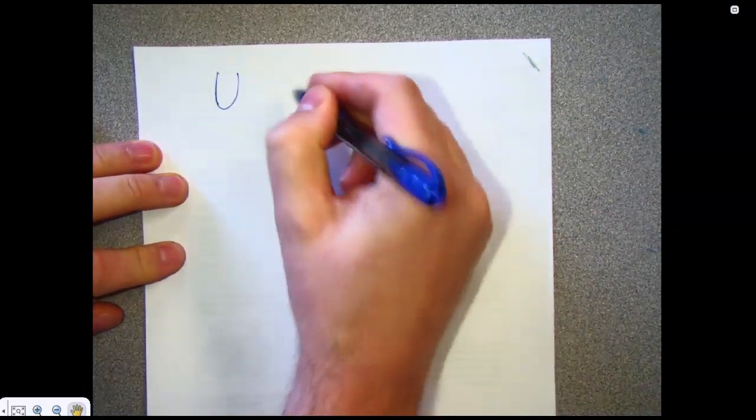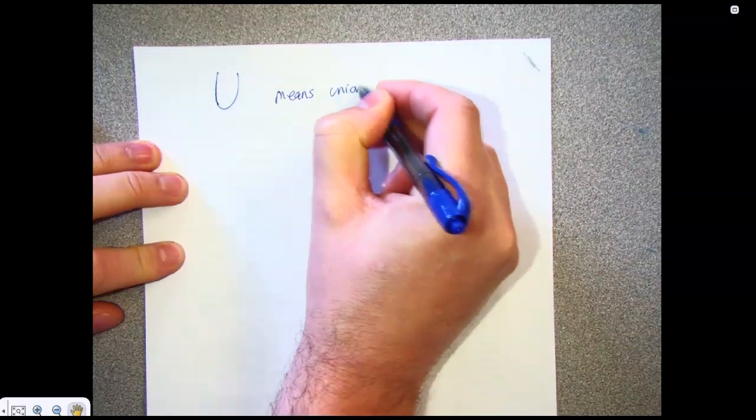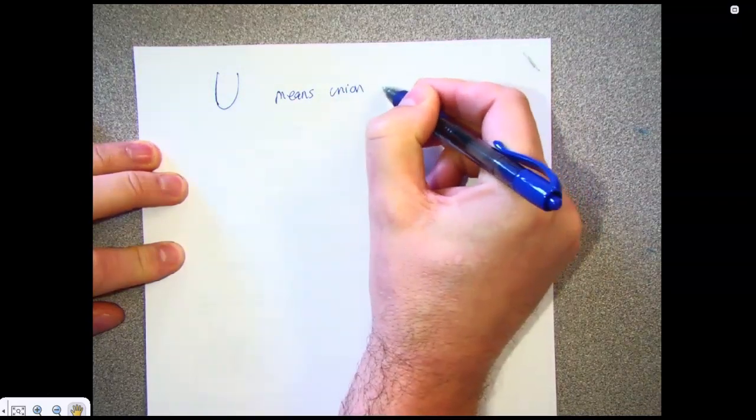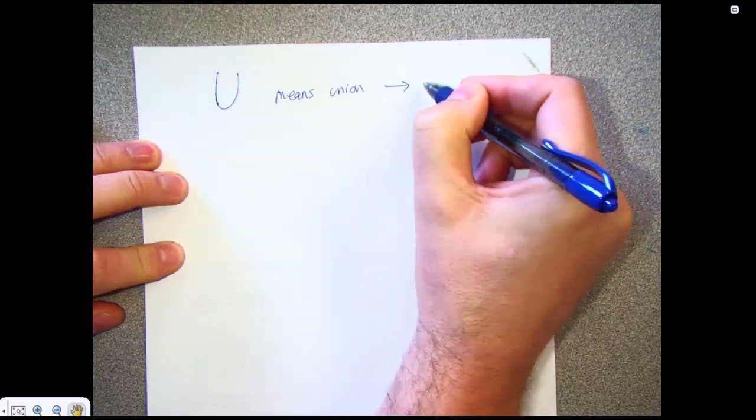Alright. Flip this over. I want to just put a couple definitions on the back. So ∪ means union, which is "or".